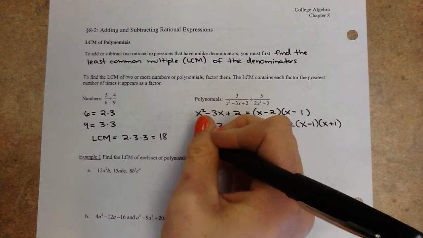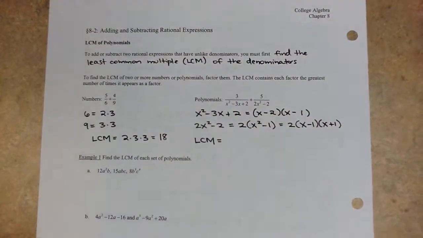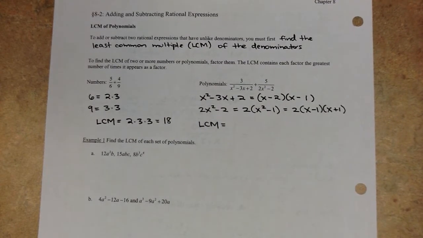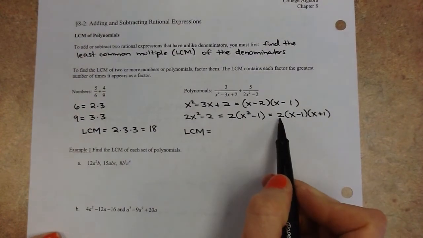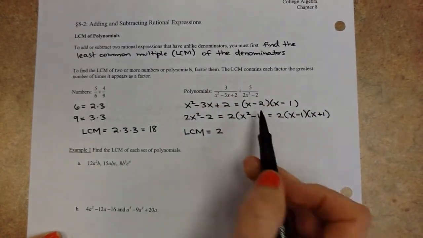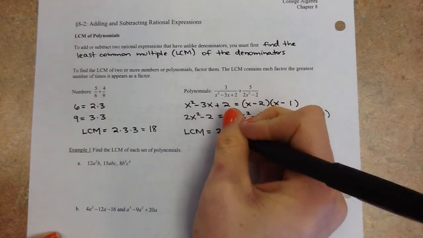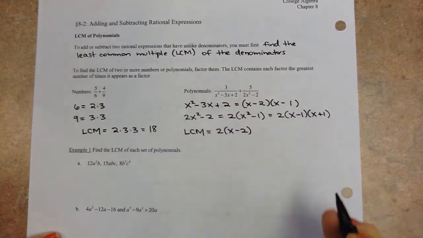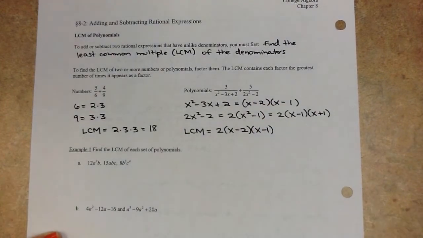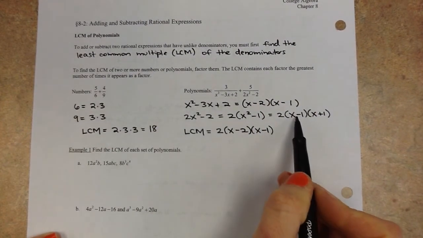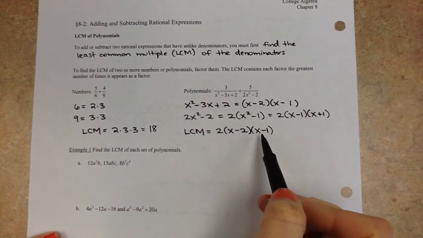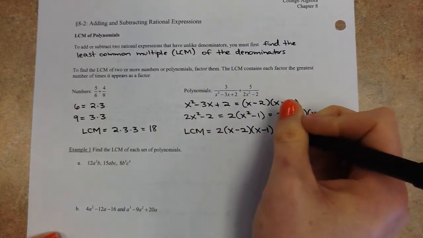So for the LCM, you need to make sure that you have every single piece that you need, but without having any extras. Okay, so in order to make this one work, it needs to have a 2. So my LCM is going to have a 2. We know it needs to have an x minus 2. We know it needs to have an x minus 1. And then here's where we get to the whole no extras part. This one needs an x minus 1, but it already has an x minus 1, so I don't need another copy. But I do need an x plus 1.